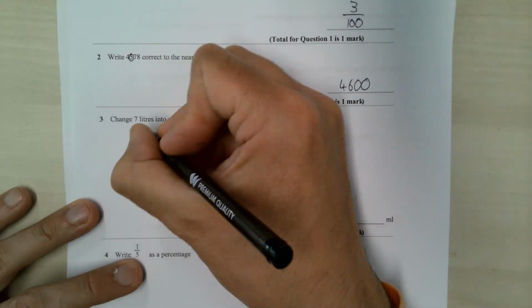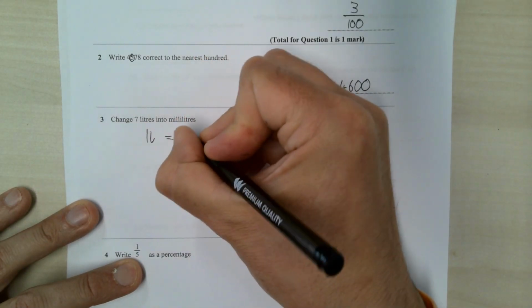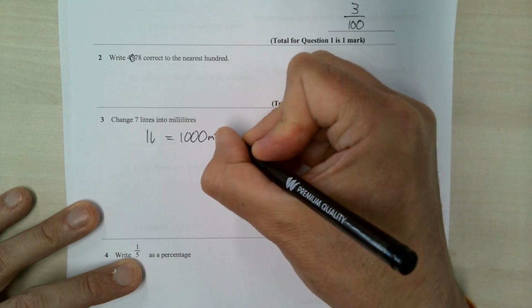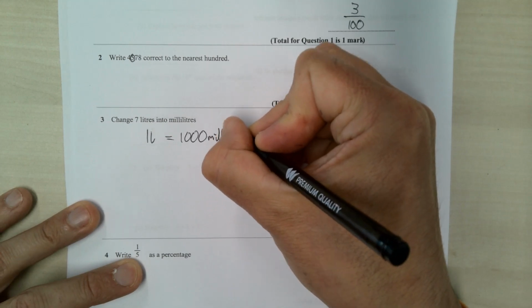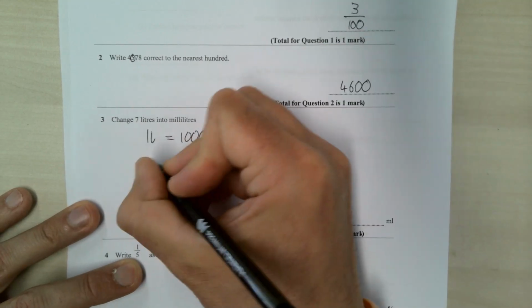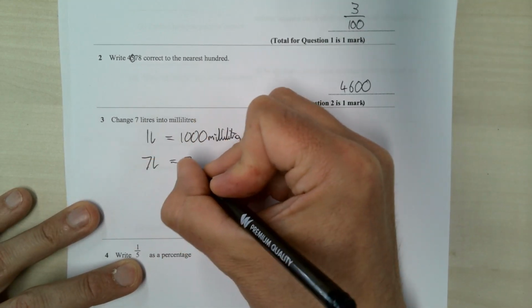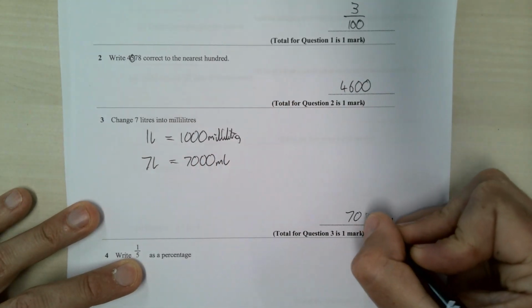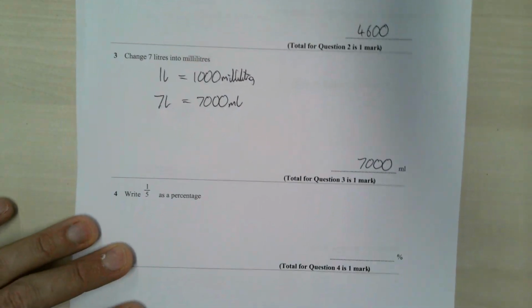7,000 litres being changed into millilitres. I know that 1 litre is 1,000 millilitres because milli means thousandth. Not that I can spell it usually. So I know that 7 litres then is going to be 7 lots of 1,000, so it's going to be 7,000 millilitres.